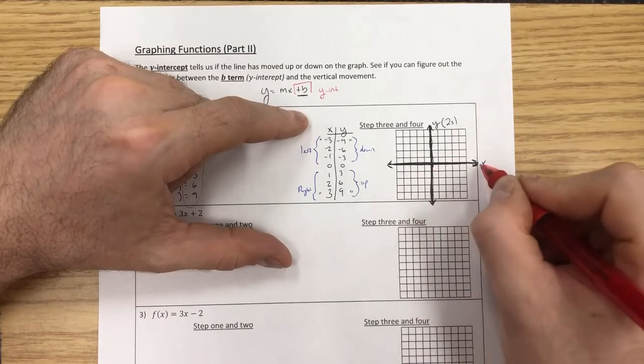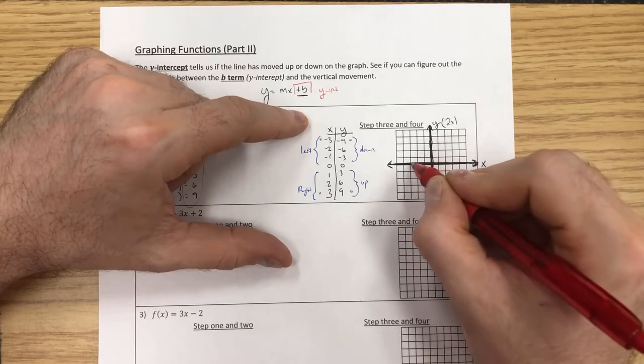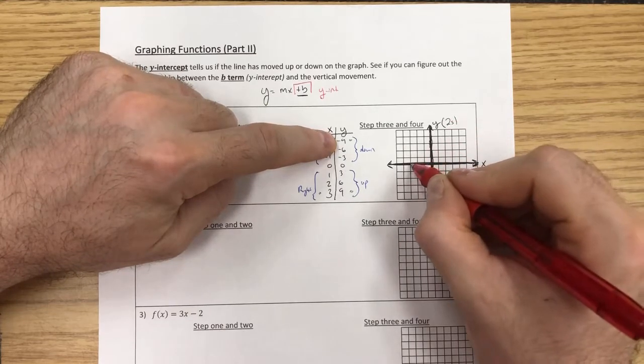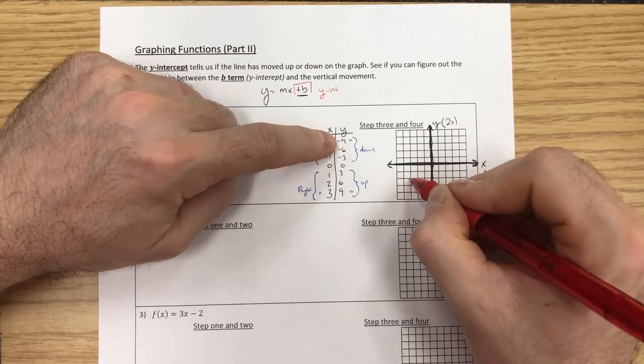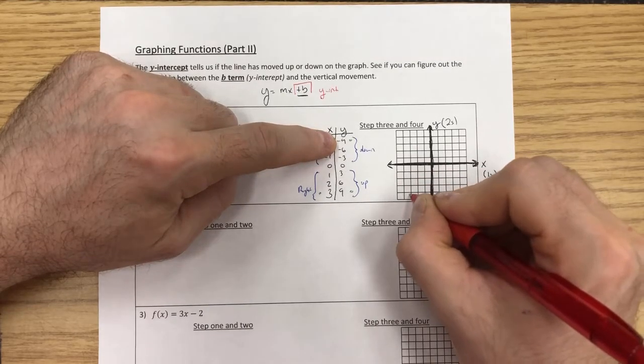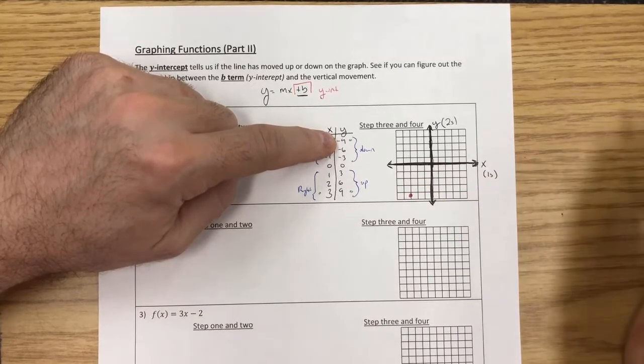So I'm going to go left, and I'm going to count by ones. 1, 2, 3. And I'm going to go down by twos. 1, 2, 3, 4, 5, 6, 7, 8, 9, 10. So somewhere between 8 and 10 is going to be my negative 9.